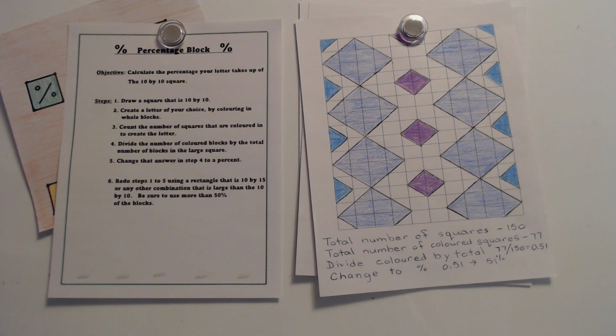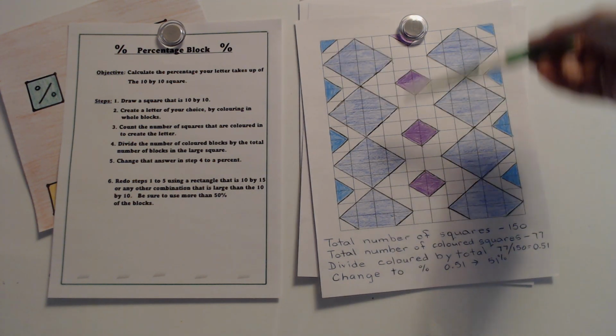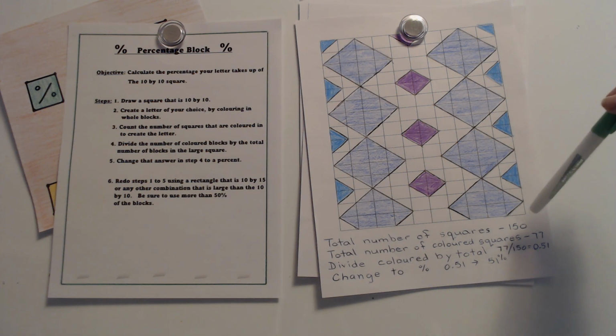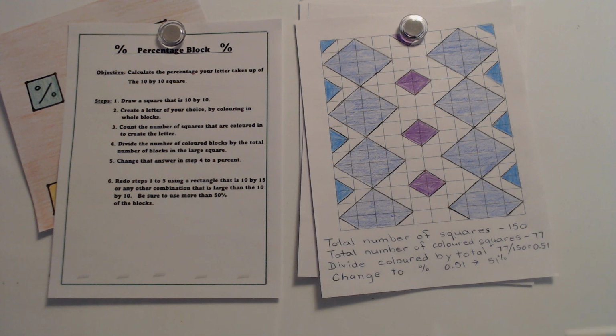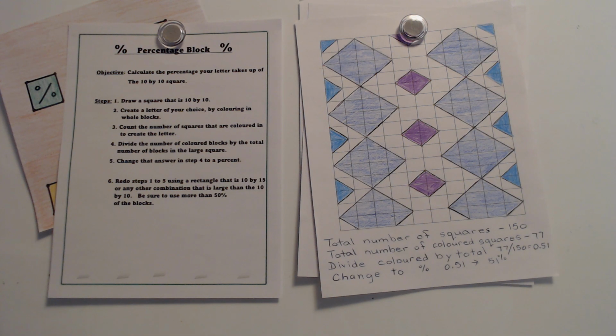Now, this time, if you look at my diagram, you can see that I'm using half blocks. But I can't use quarter blocks or part of a block, so I can't make curves. I want to be able to count them all up. You can see here I said please be sure to use more than 50% of the blocks. In my design, I've used 77 blocks.